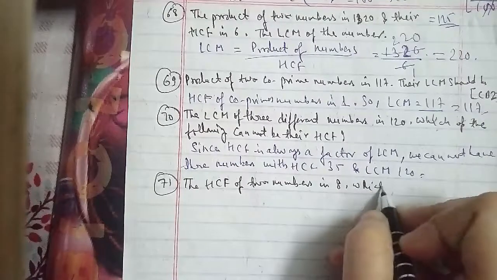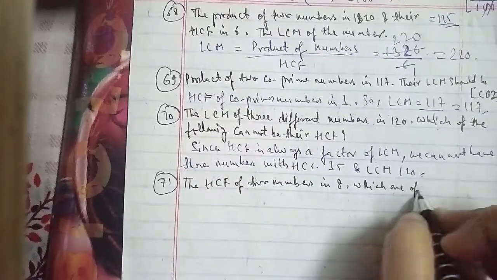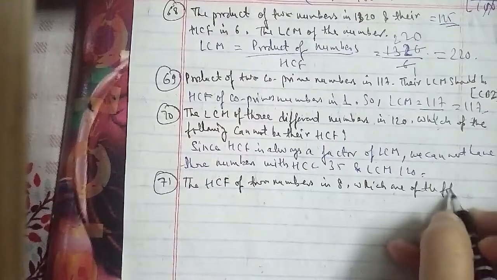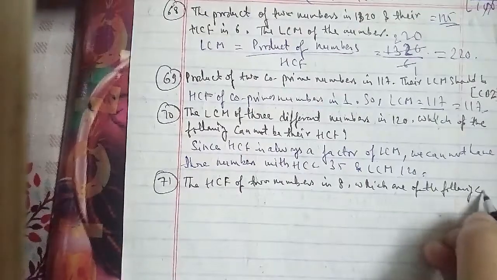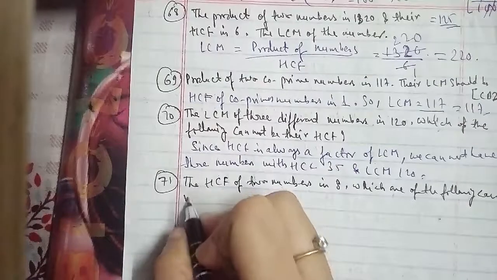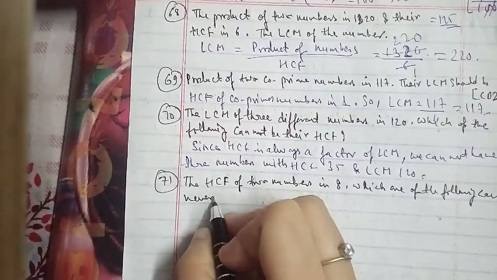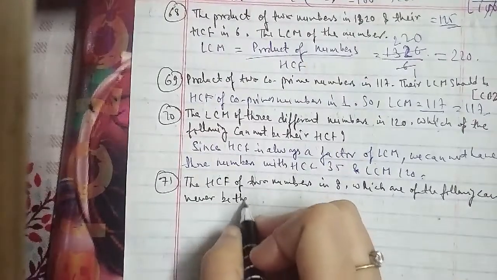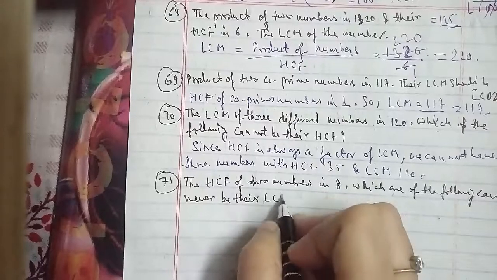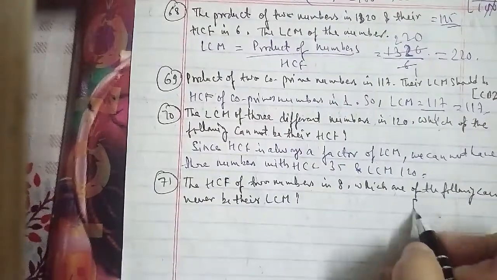The HCF of two numbers divides their LCM exactly.